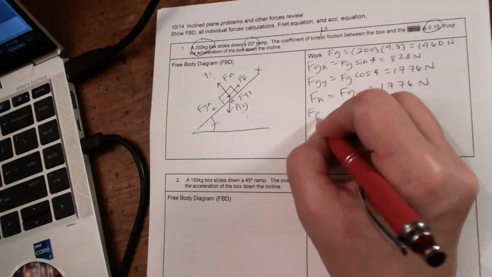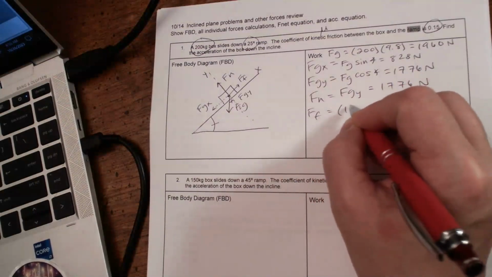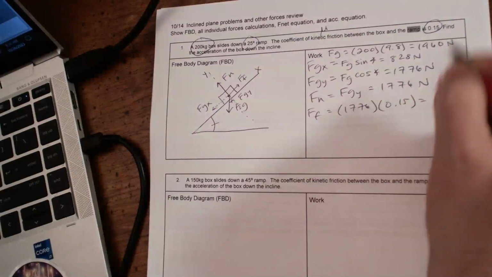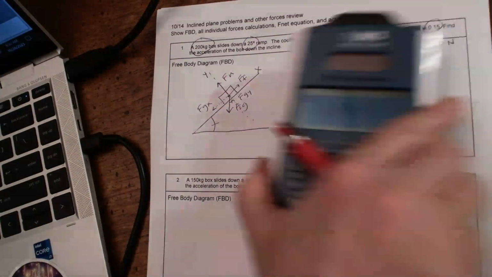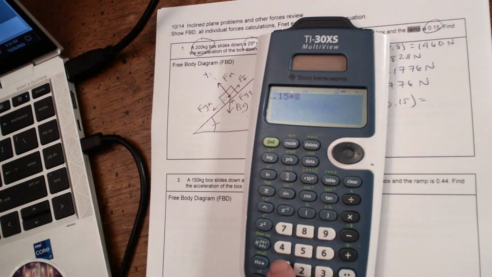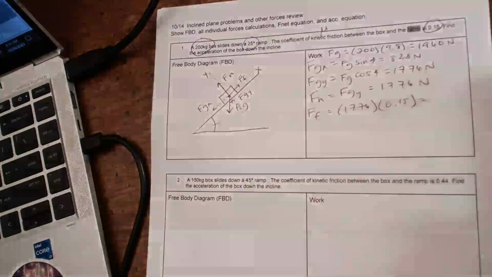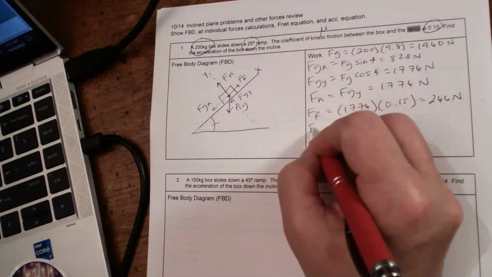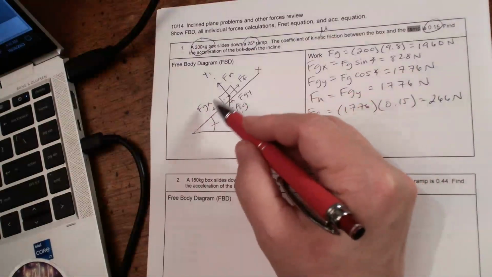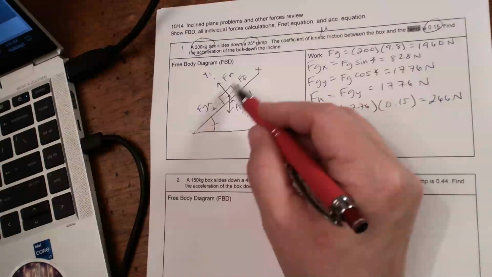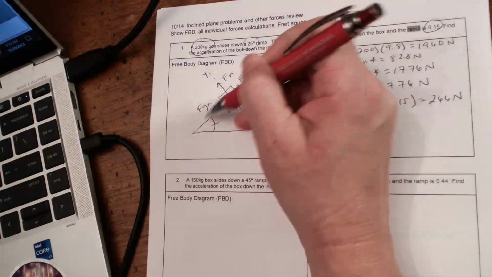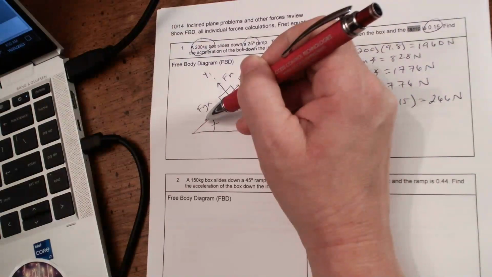Then force of friction is going to be my normal force times my coefficient of friction, which is given up here. So I'm just going to multiply 0.15 times 1776. And that gives me 266. And now my F net is going to be my force of gravity X minus my force of friction, because I'm moving down the ramp, okay?